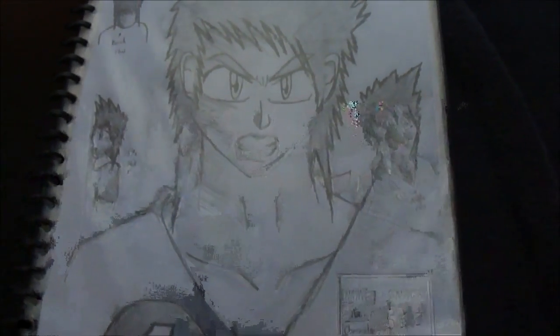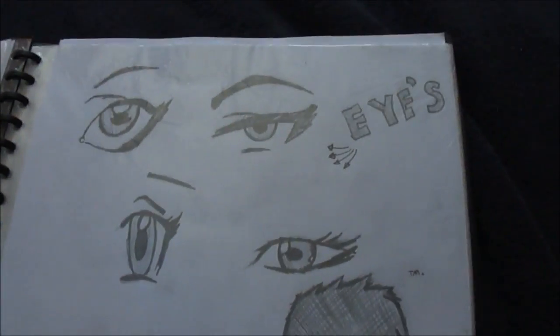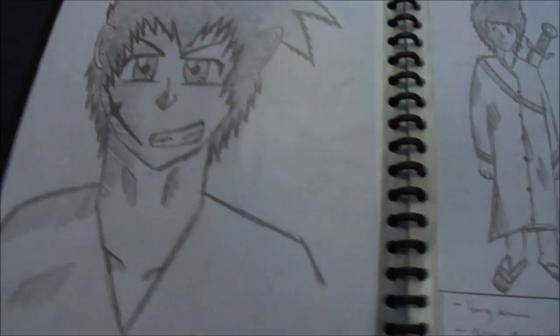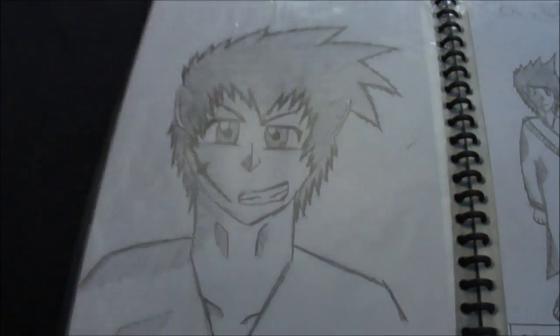This was a final concept drawing. So yeah, this was a prototype drawing of him, which I didn't end up using. Just drawing eyes, different eyes and character designs. So a lot of this was just practice. This was also another prototype of my main character. More people. Here's just very simple website layouts, prototype ones, which I thought I might use. I changed that idea.